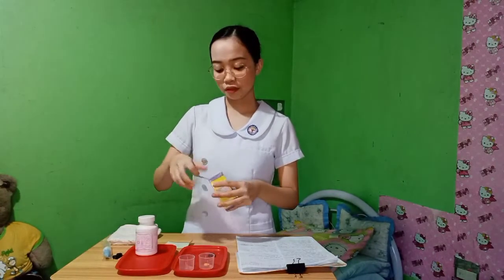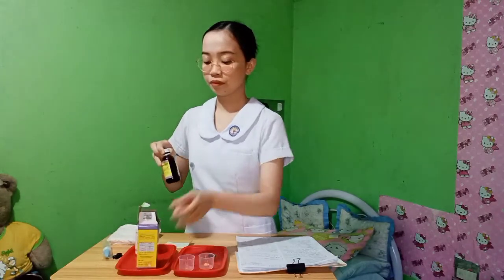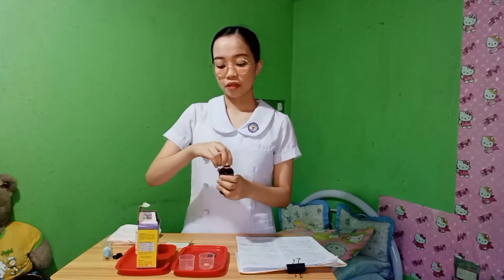And then next, for liquid medication, remove the cup and place it upside down. This is to prevent contaminating the inside of the cover. And then hold the bottle with the label against the palm of the hand to prevent the label of the medication from being soiled or illegible, since we need to read and understand the medication label for some instruction.